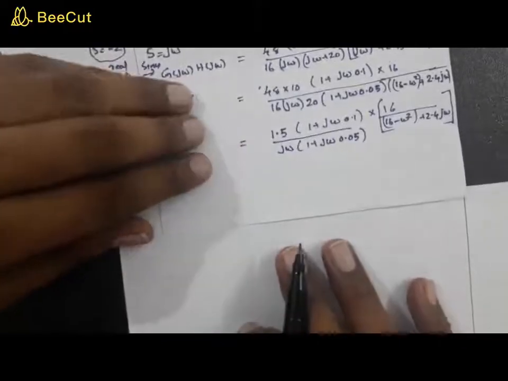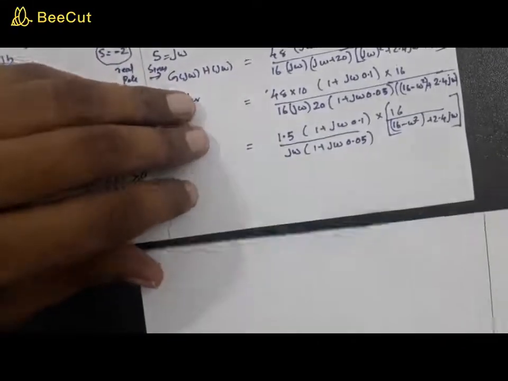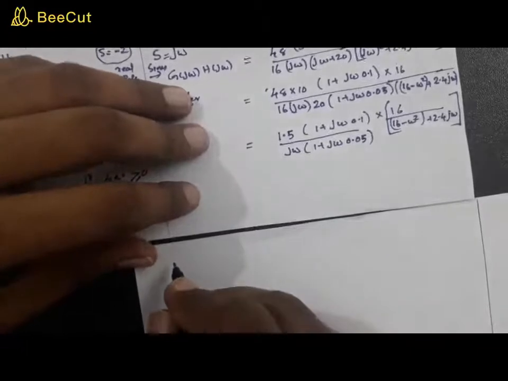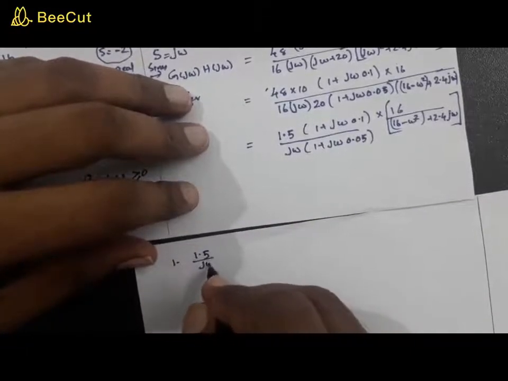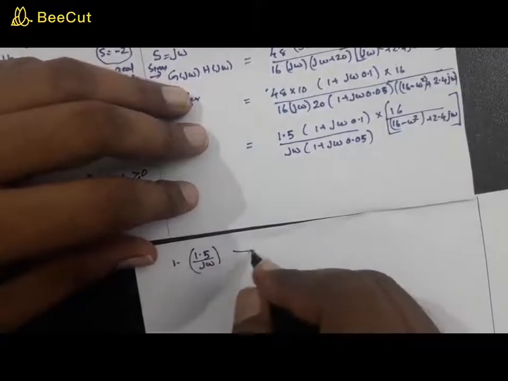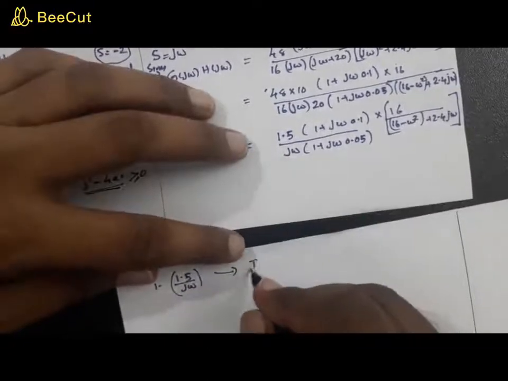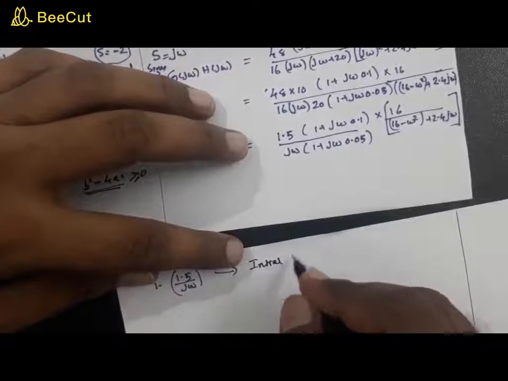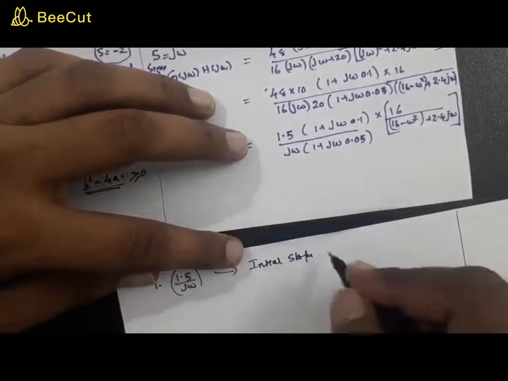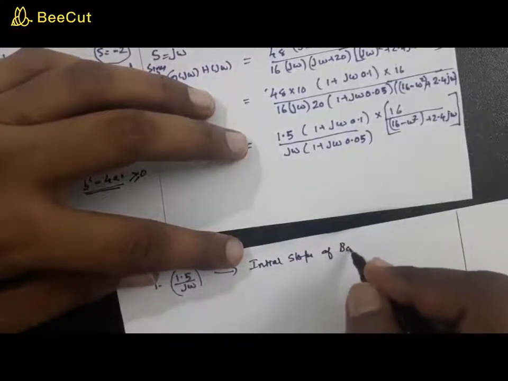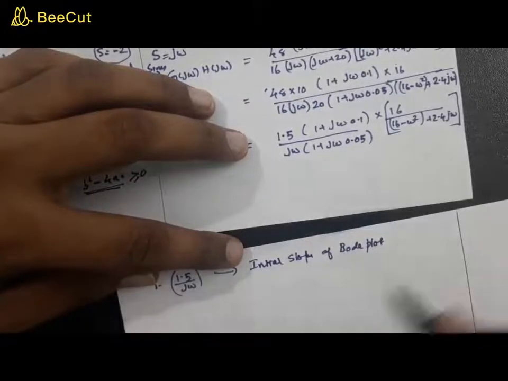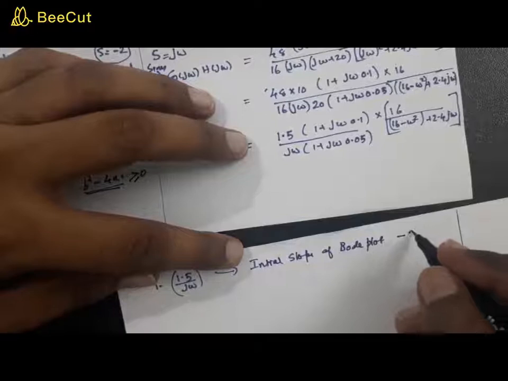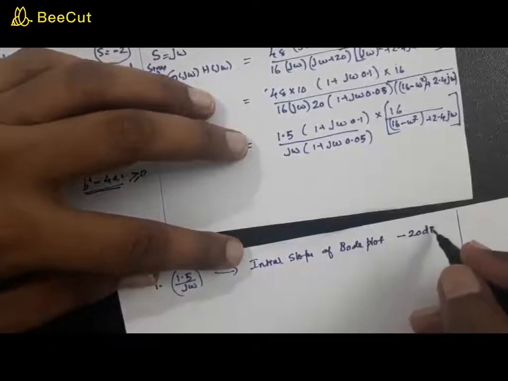Okay, now coming to this, you can identify the terms. First term is 1.5 by j omega. We know that this determines what? This determines the initial slope of the Bode plot. Since it is 1 by j omega, it offers a minus 20 dB per decade.